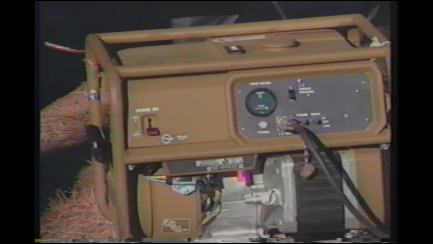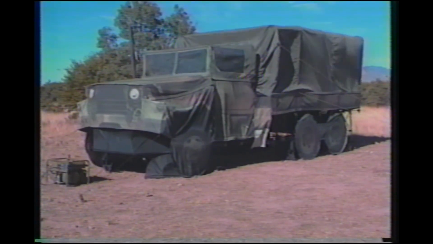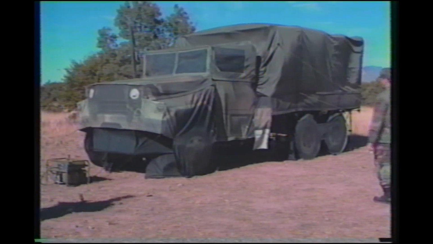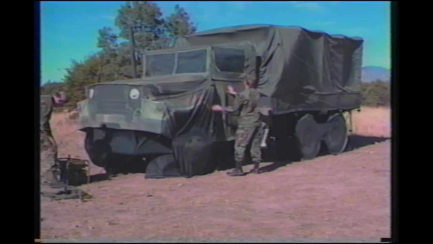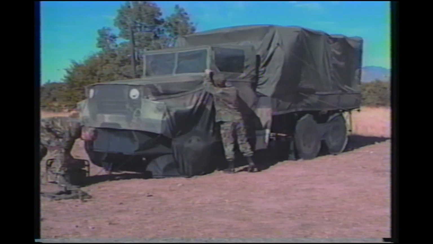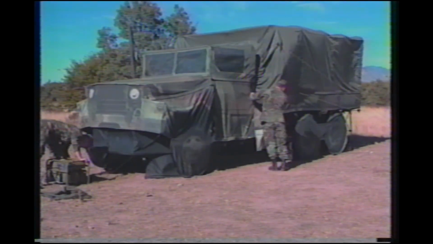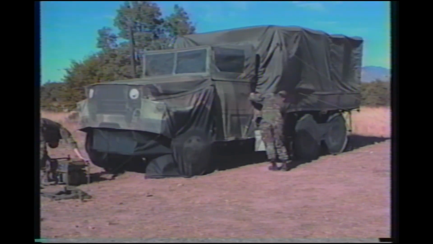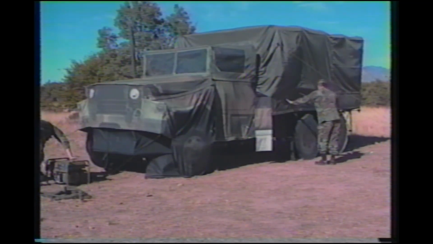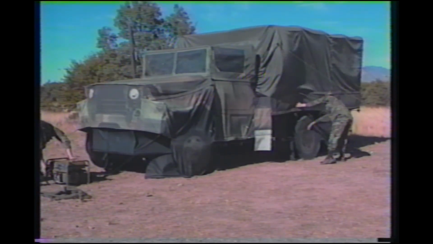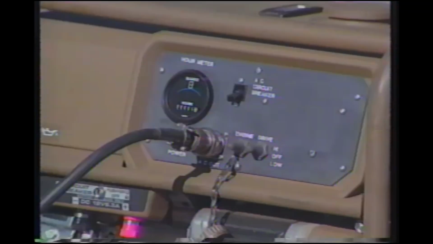With the generator turned off, we next prepare the device for disassembly and movement. First, perform the after-operation PMCS on both the generator and the device. Inspect the device visually for rips and tears or any damaged electrical cables. Inspect the generator and frame for bent, broken, or missing parts. If you discover any problems, refer to the manual.